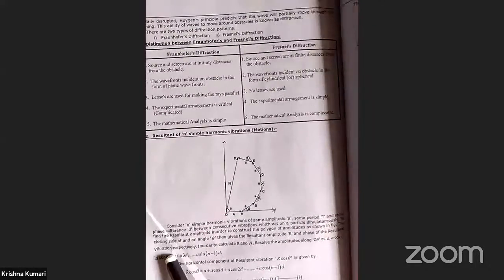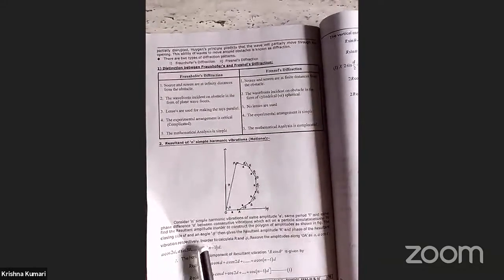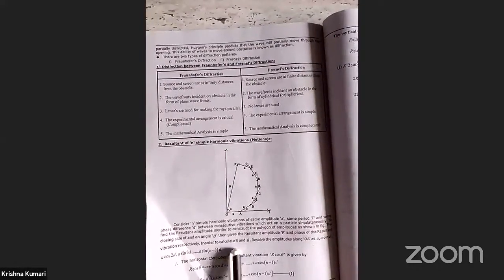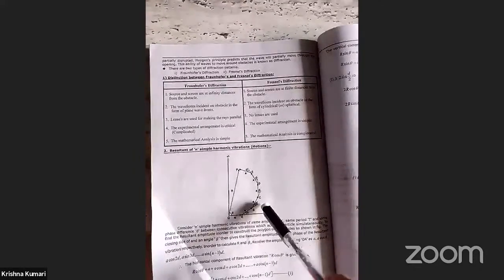The closing side, at an angle theta, then gives the resultant amplitude R and the phase of the resultant vibration respectively. In order to calculate R and theta, resolving the amplitudes along OA as a, a cos d, a cos 2d, and so on, up to a cos (n minus 1)d, the horizontal component of the resultant vibration R cos theta is given by R cos theta equals a plus a cos d plus a cos 2d, and so on up to a cos (n minus 1)d.